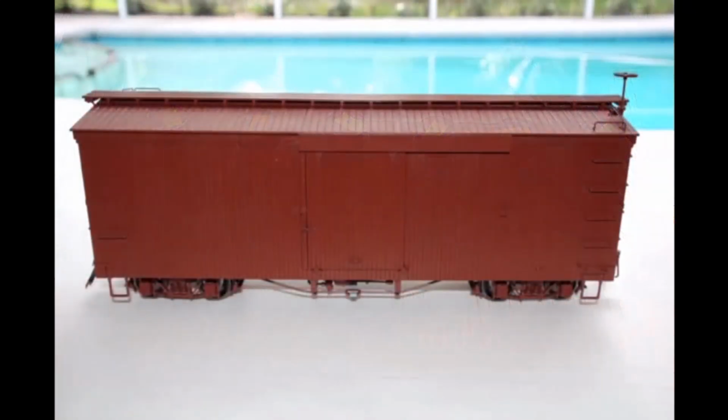We started with Bachmann's new 1 to 20.3 30-foot boxcar, undecorated right out of the box. We chose the Bachmann boxcar as a starting point because of the excellent detail on the car.